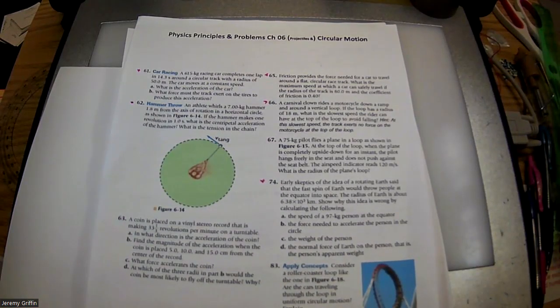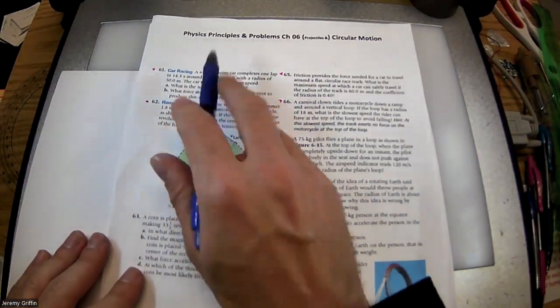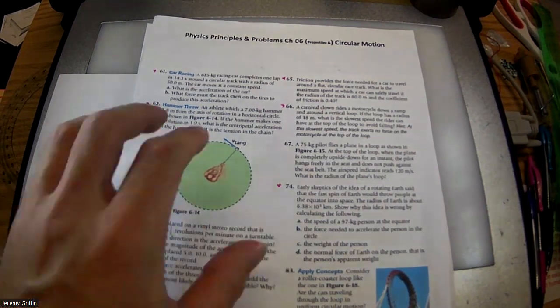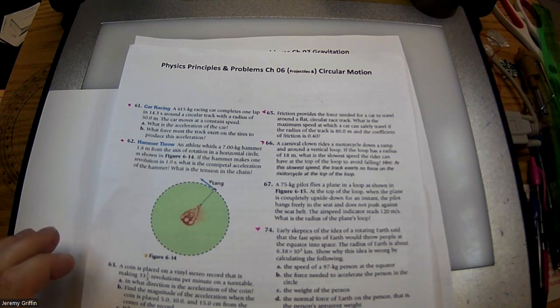Right, so first one, number 61, car racing. A car, they told you the mass of the car. Real fast, in case you don't have this paper for any reason, maybe you're absent or something when I handed it out, I've got some extra copies right here. So, chapter 6.